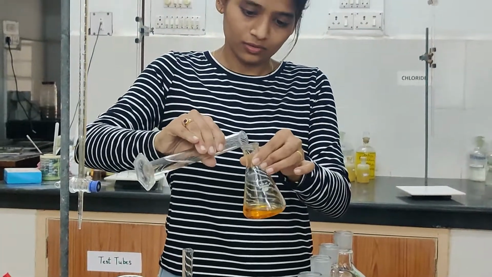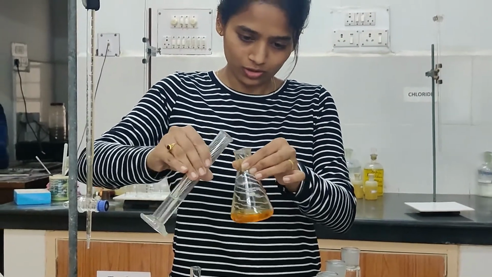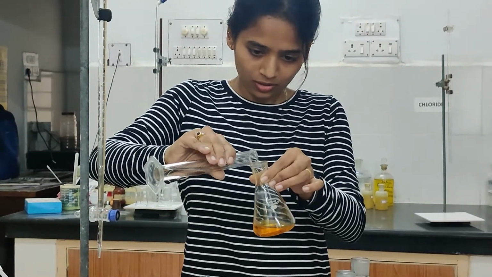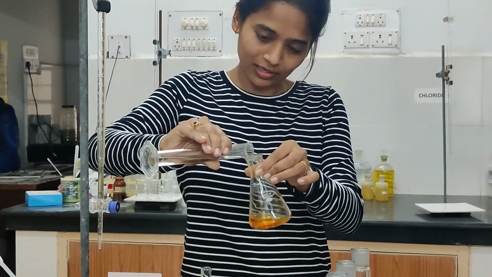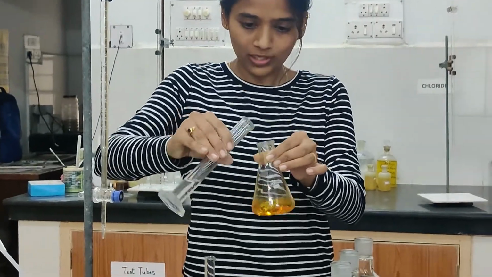While adding this concentrated H2SO4, you should be very careful. You should not pour it all at once. You should add it slowly and shake it.